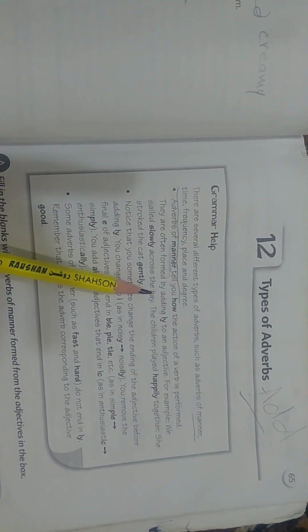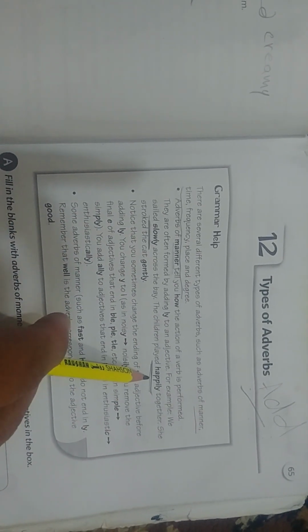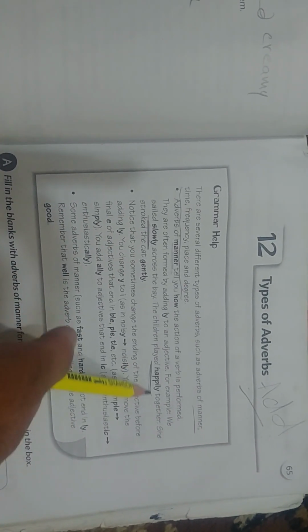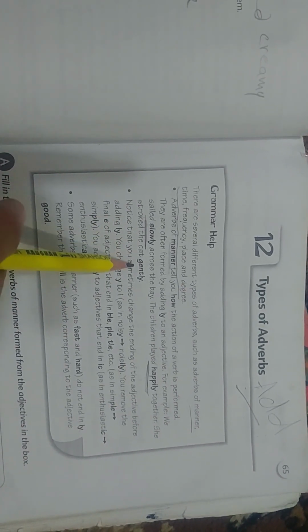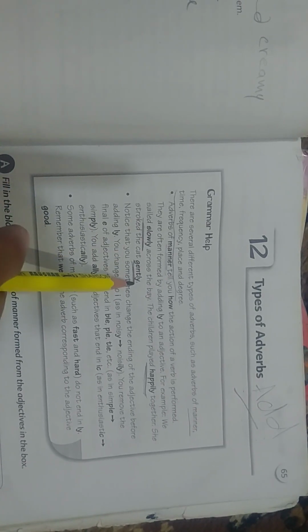They are often formed by adding ly. Normally we add ly at the end of an adjective. For example, we sail slowly across the bay. You can see here slowly, so it's an adverb of manner. The children played happily together. This is an adverb of manner, happily. She stroked the cat gently. Gently is an adverb of manner.